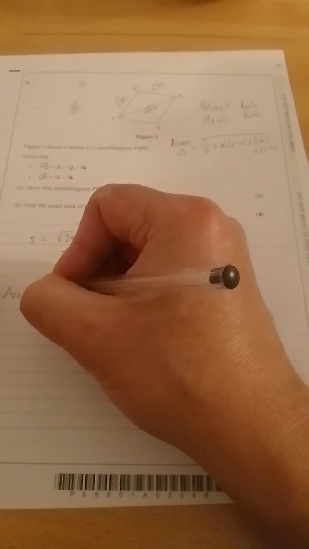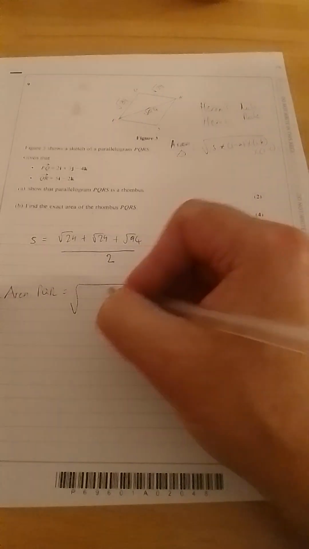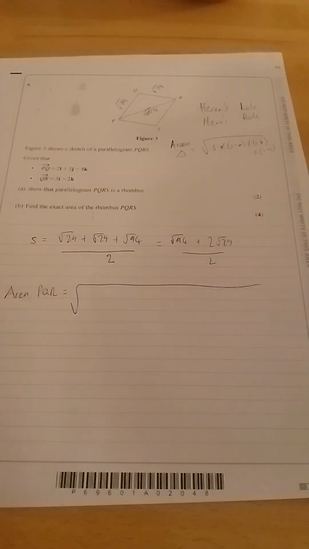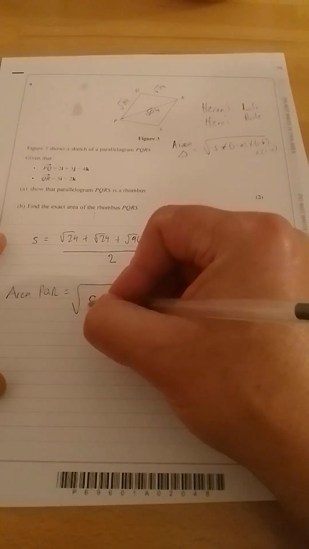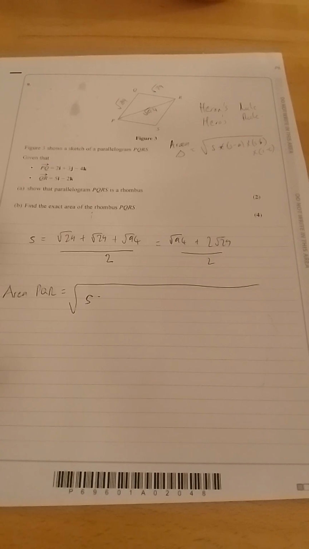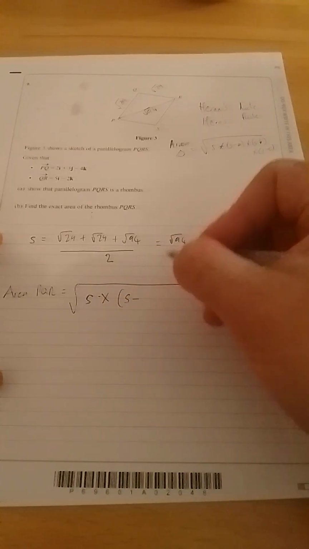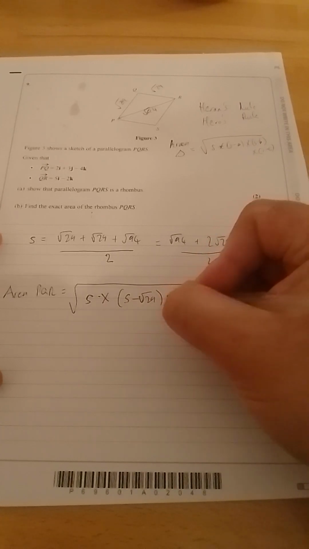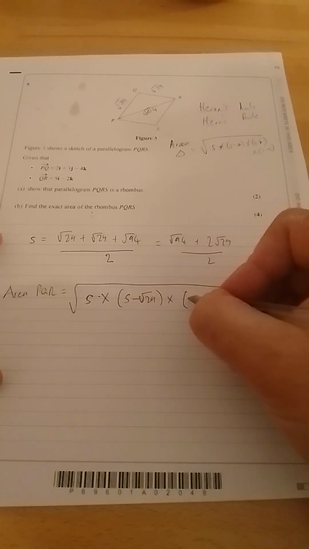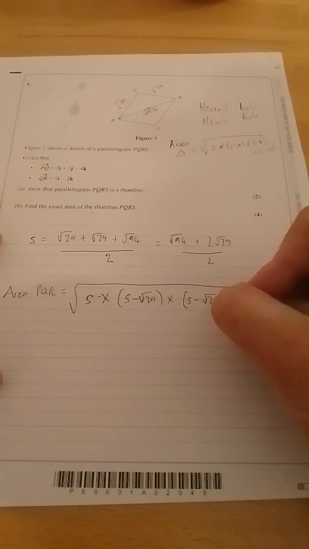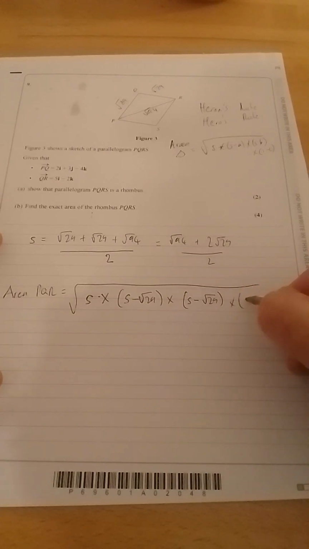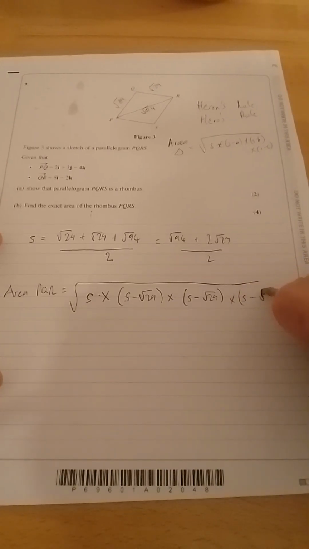because the area of the triangle, the area of PQR, is going to be the square root of s, which we've got up here. Now, if you've got this in your calculator, you just put this into your calculator and press equals, it'll be the answer. So I'll just write it as s, but on the calculator screen, it would say answer, and then times answer, or s, minus root 29 times answer, or s, minus root 29 times answer, s minus root 94.